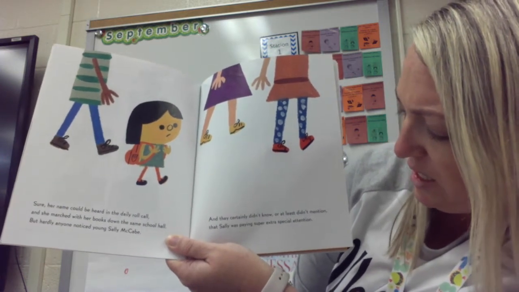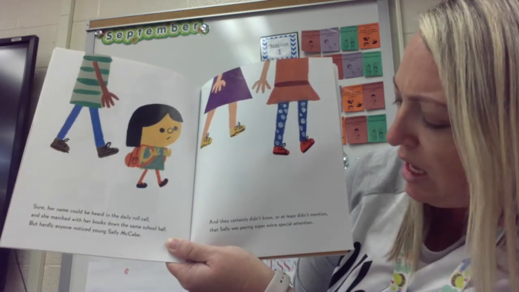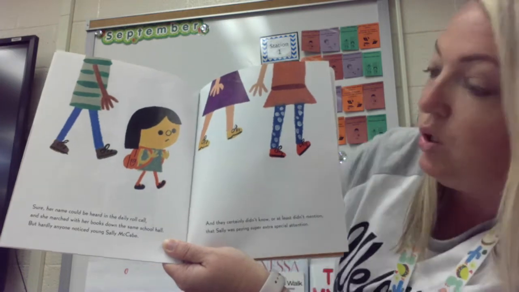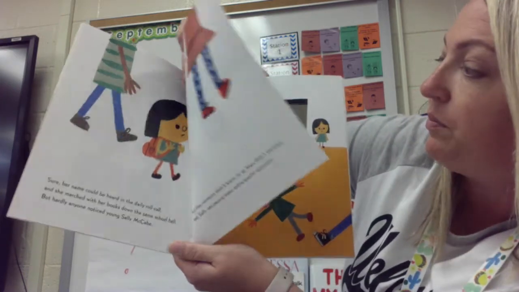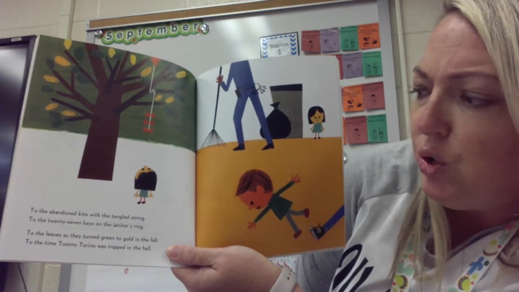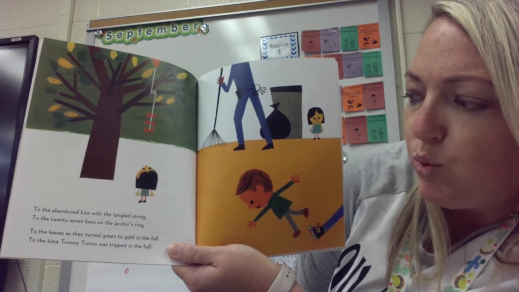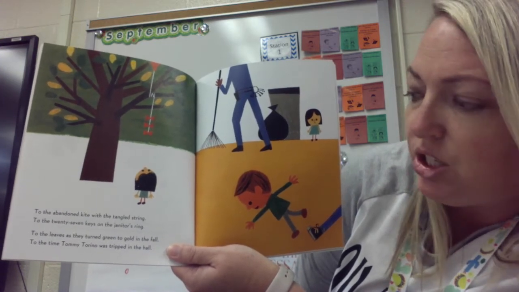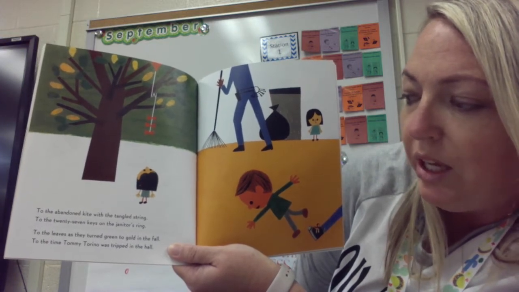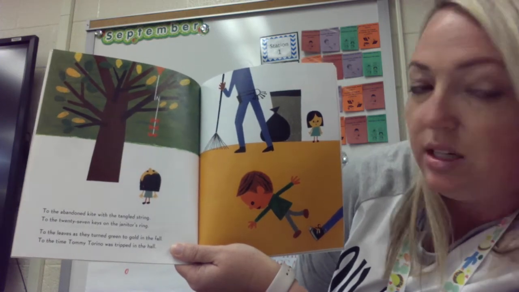And they certainly didn't know, or at least didn't mention, that Sally was paying super extra special attention. She paid attention to the abandoned kite with that tangled string, to the 27 keys on the janitor's ring, to the leaves as they turned green to gold in the fall, to the time Tommy Torino was tripped in the hall.